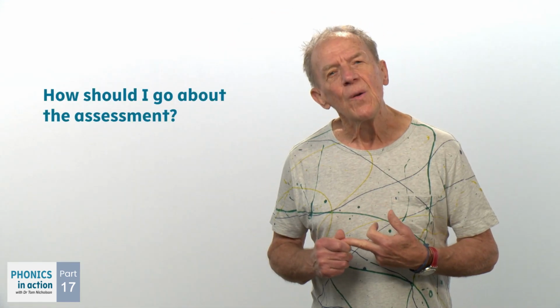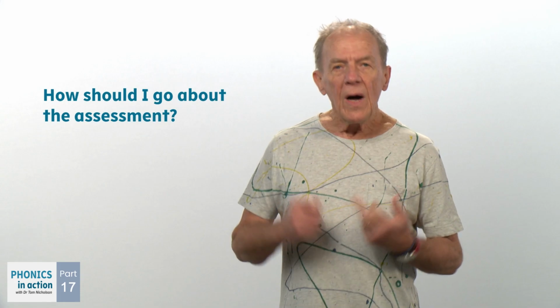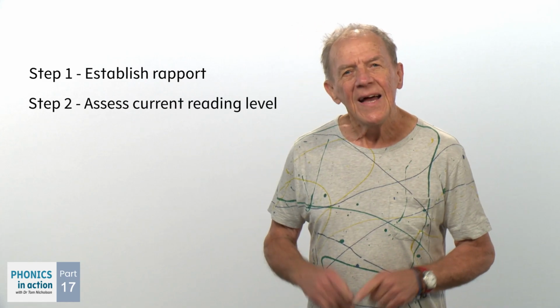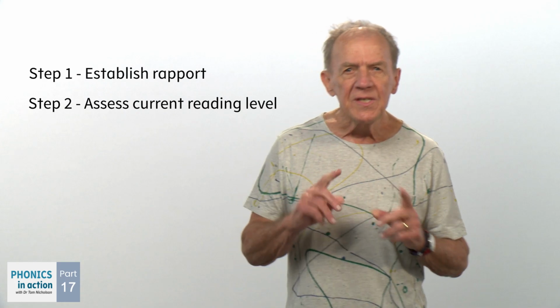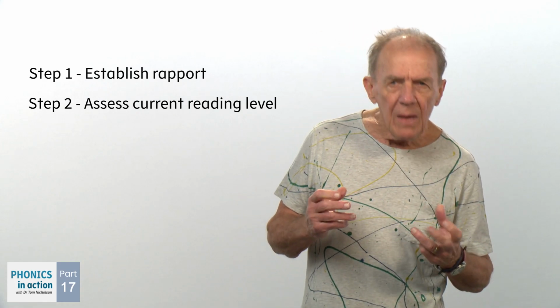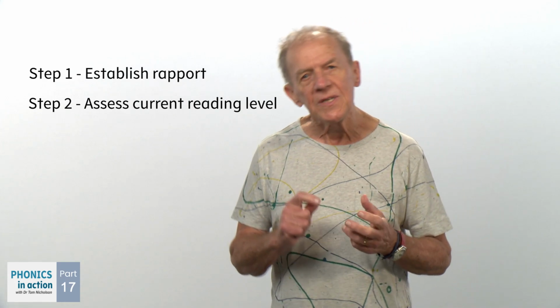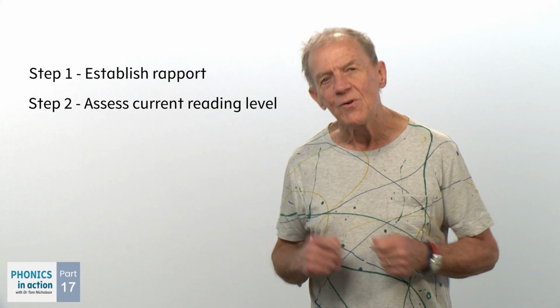So how should I go about the assessment? Well, step one, try to put the student at ease. They may be scared stiff. Try to make it seem a normal part of the lesson. Say you're just checking their reading. Now, step two, use a standardized or other reliable test of reading achievement to assess present reading level.